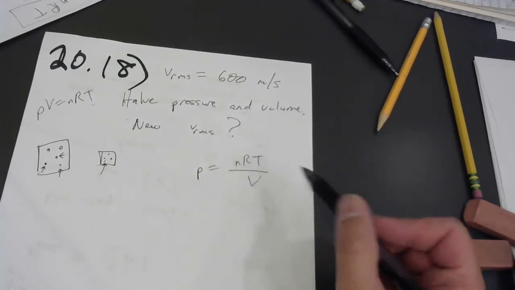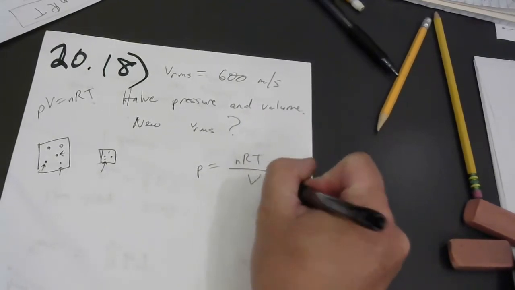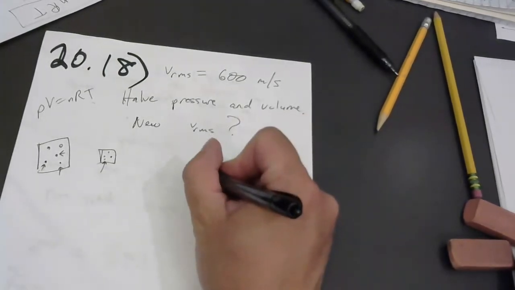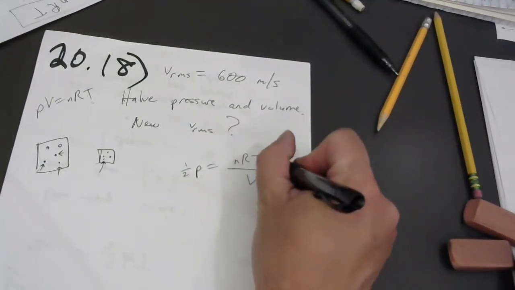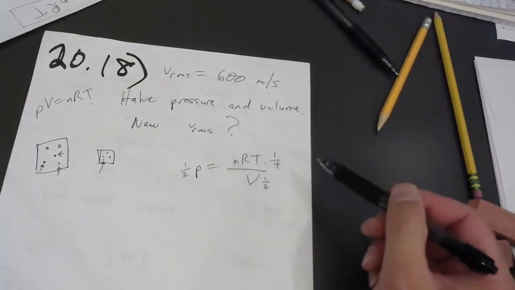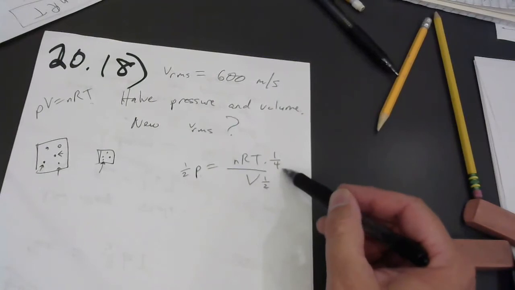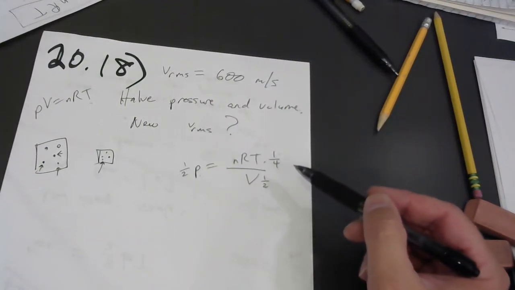So can you see what's going on here? If I had a factor of 1/2 here, and I want a factor of 1/2 here as well, I would have to have a factor of 1/4 here. So you bring the 2 up, 2 over 4 is 1/2. So the temperature's got to go down by a factor of 4 in order for this to happen.